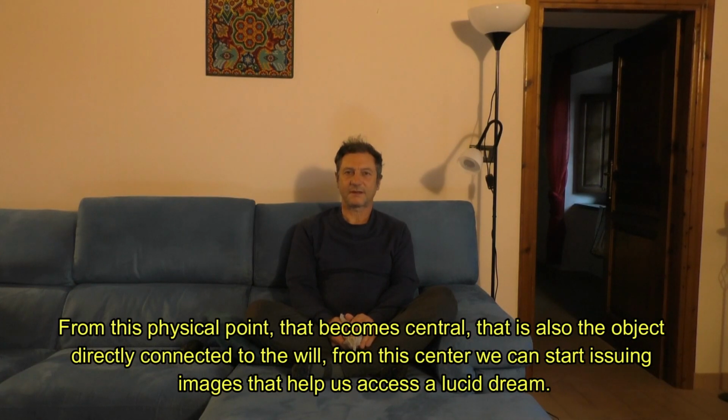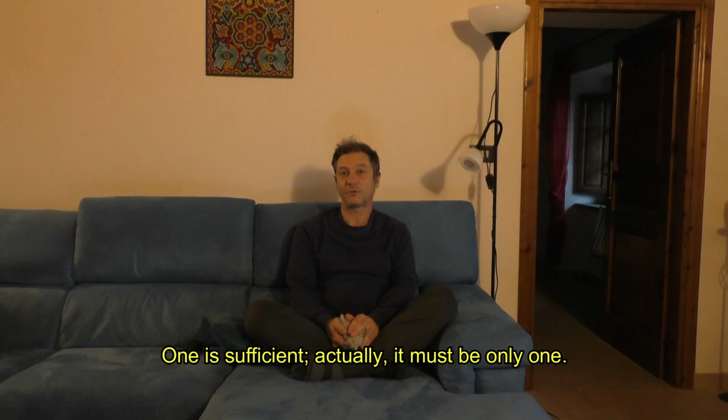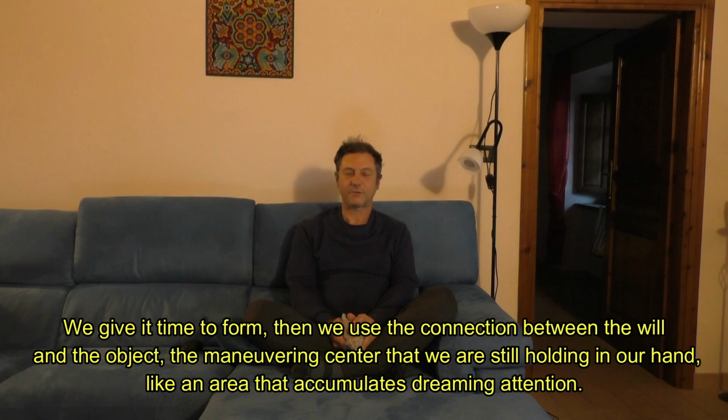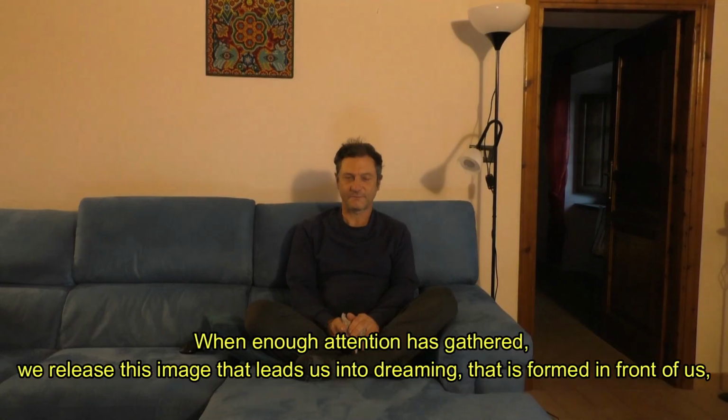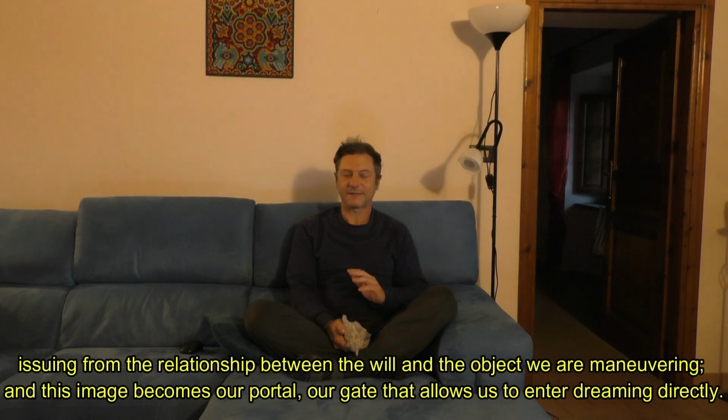From this physical point, that becomes central, that is also the object directly connected to the will. From this center, we can start issuing images that help us access a lucid dream. One is sufficient. Actually, it must be only one. We give it time to form, then we use the connection between the will and the object, the maneuvering center that we are still holding in our hand, like an area that accumulates dreaming attention. When enough attention has gathered, we release this image that leads us into dreaming, that is formed in front of us, issuing from the relationship between the will and the object we are maneuvering.